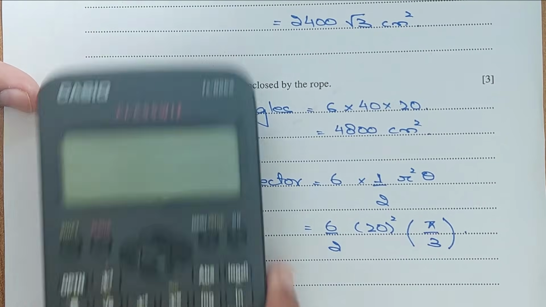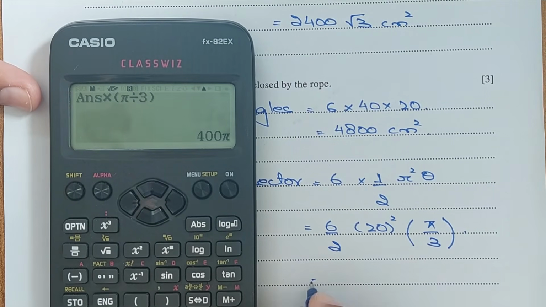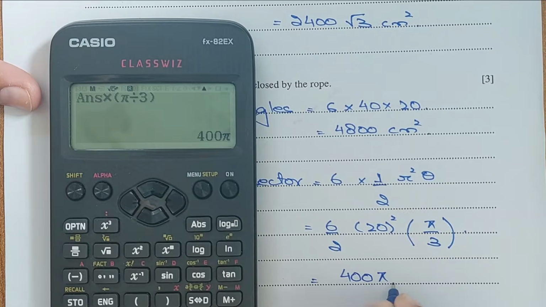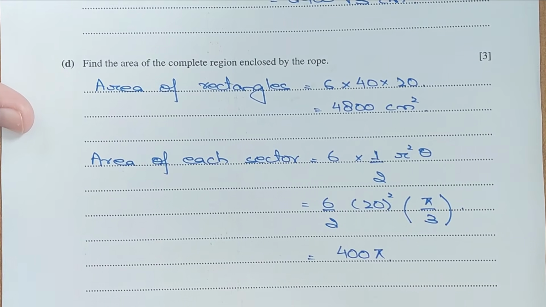Let me calculate this. So we have 20 square times 6 divided by 2 times pi by 3, which is 400 pi, right? Now let me find the area of the complete region enclosed by the rope.